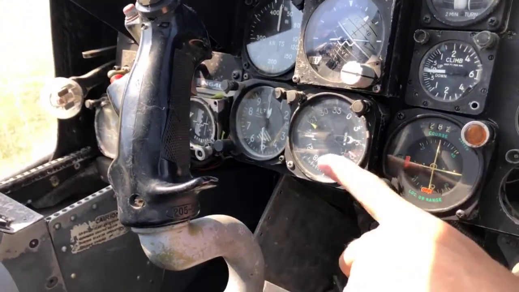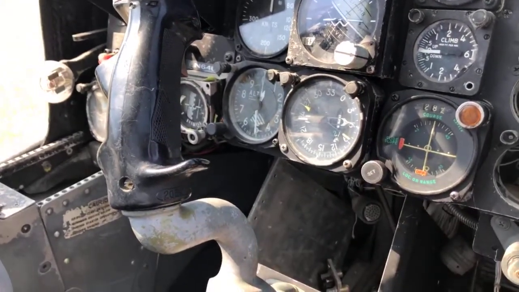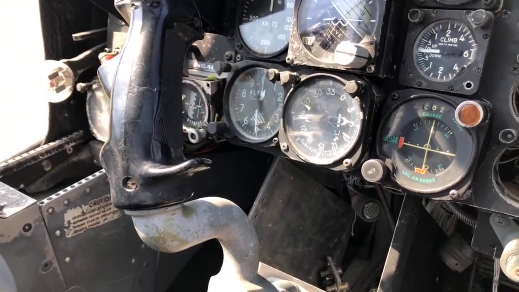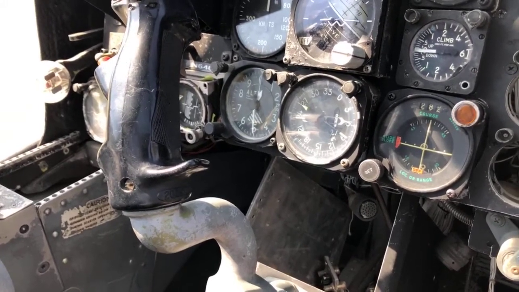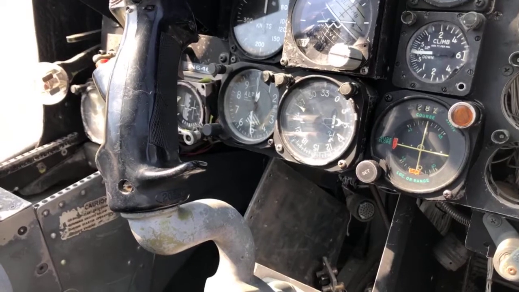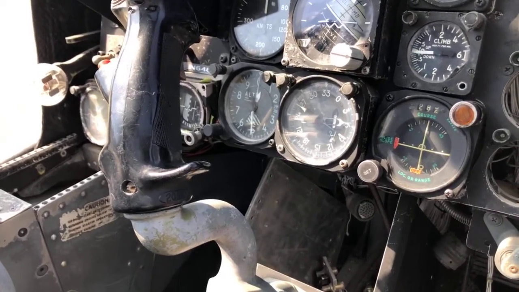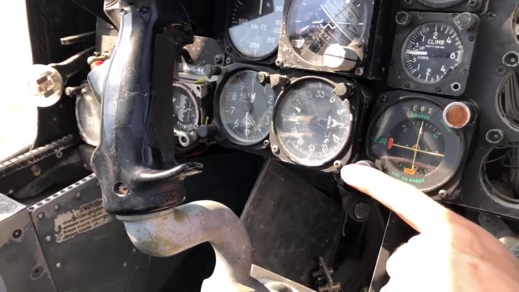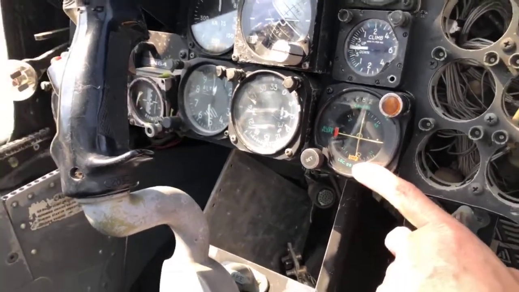So you have to dial in the frequency to be able to receive that, especially if it's a VOR, which stands for VHF omnidirectional range. So it's a VHF radio. Omnidirectional means 360 degrees, and range, so we can figure out where we are and what we're doing.